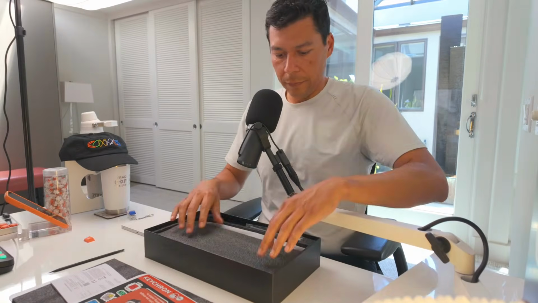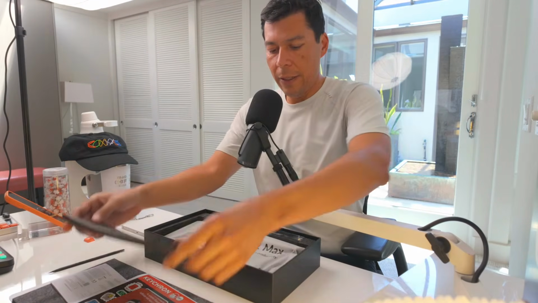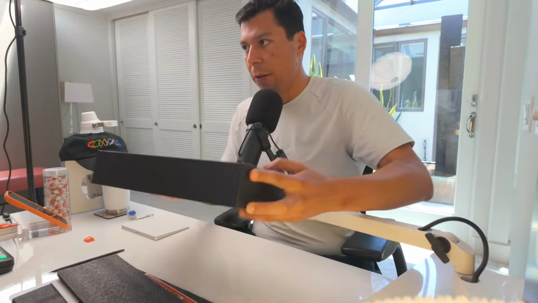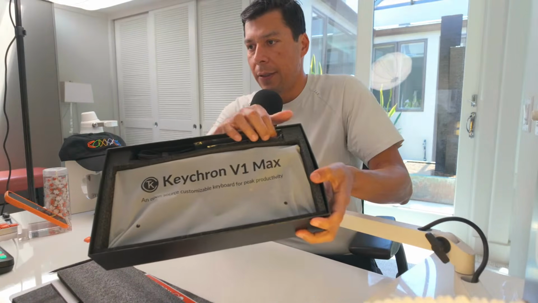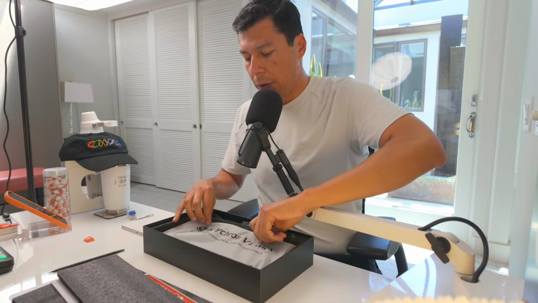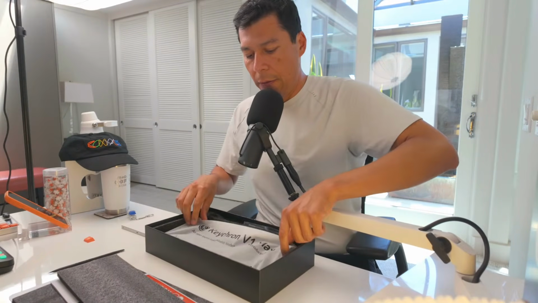Awesome. All right, so the moment that we've been waiting for is the keyboard. So what does this keyboard look like? Here's what we have here so far. I think this is the little USB stuff. Here's the base of the keyboard. So this is the Keychron V1 Max.